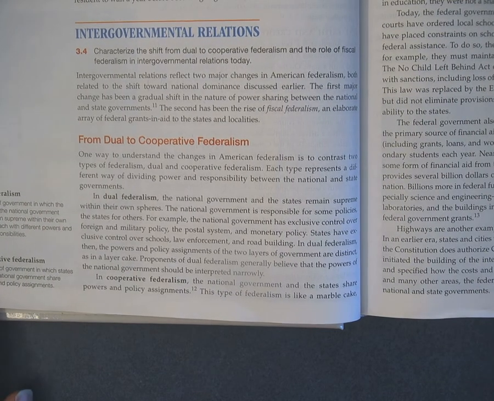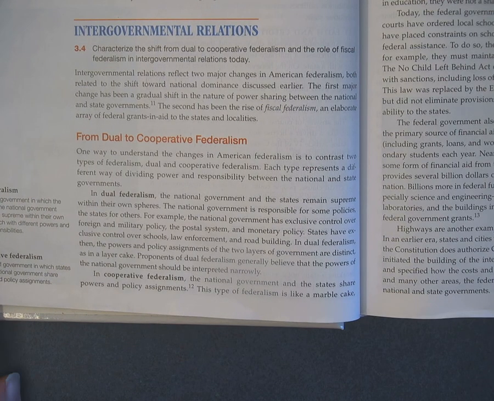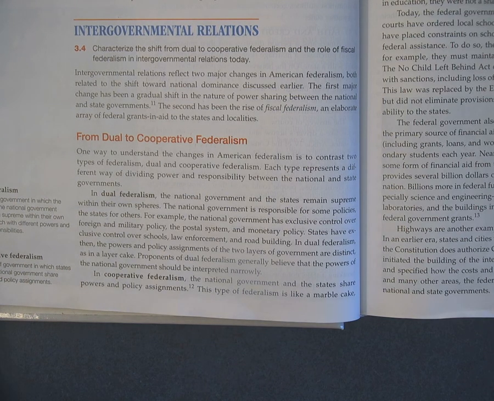For example, the national government has exclusive control over foreign and military power, the postal system, and monetary policy, that's money in circulation, coining money. States have exclusive control over schools, law enforcement, road building. In dual federalism, then, the powers and policy assignments of the two layers of government are distinct, like a layer cake. Proponents of dual federalism generally believe that the powers of the national government should be interpreted narrowly.